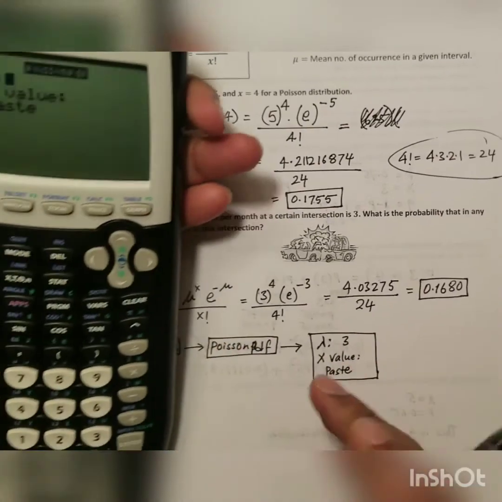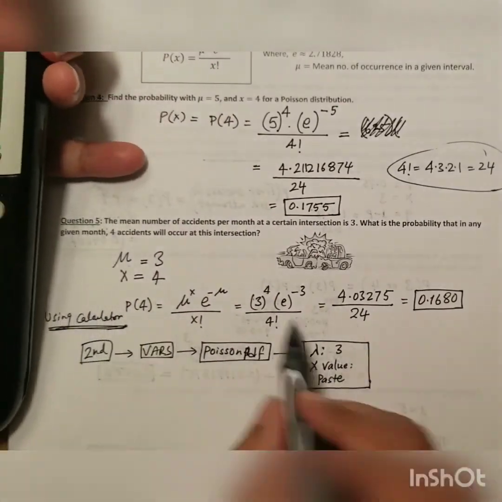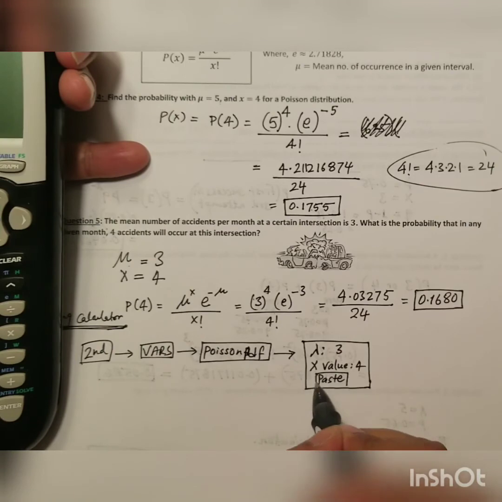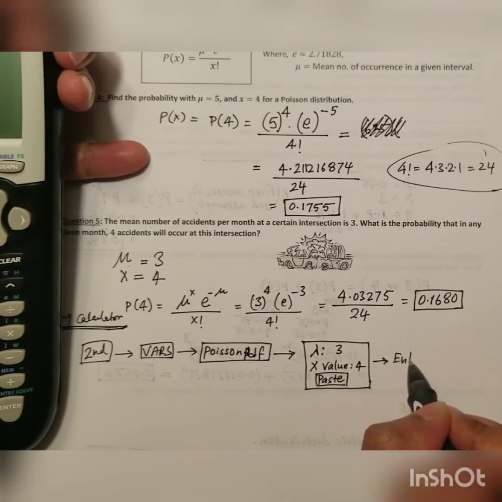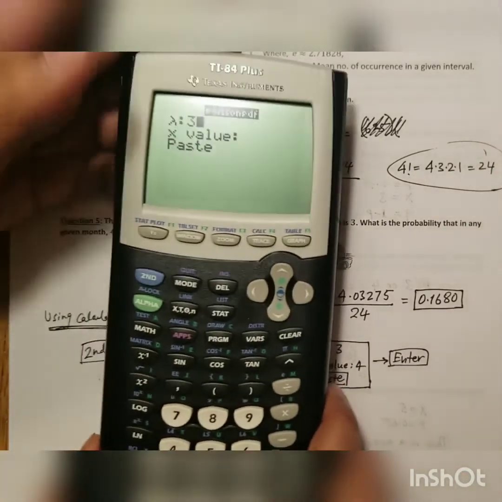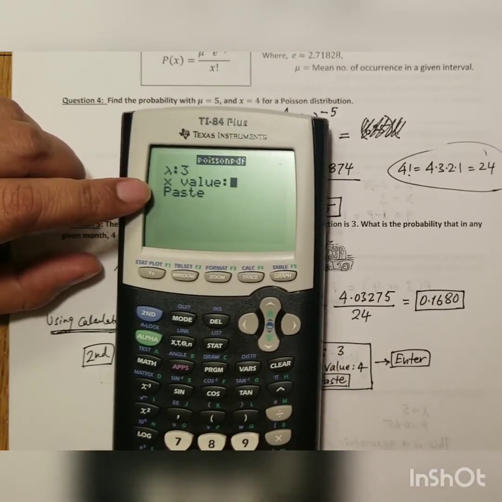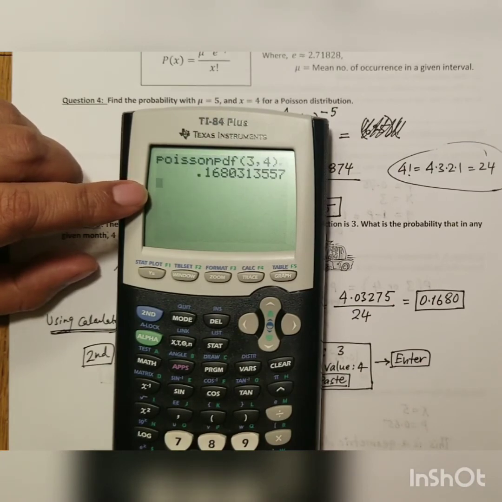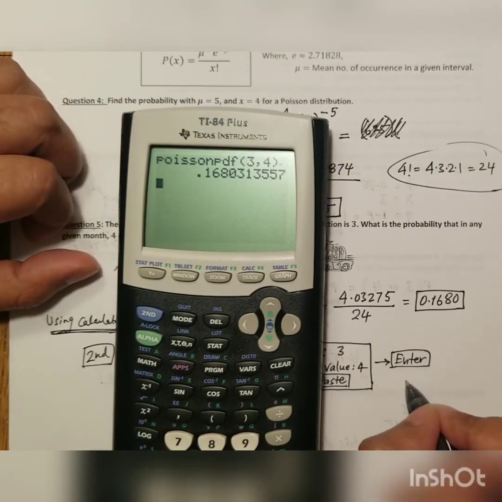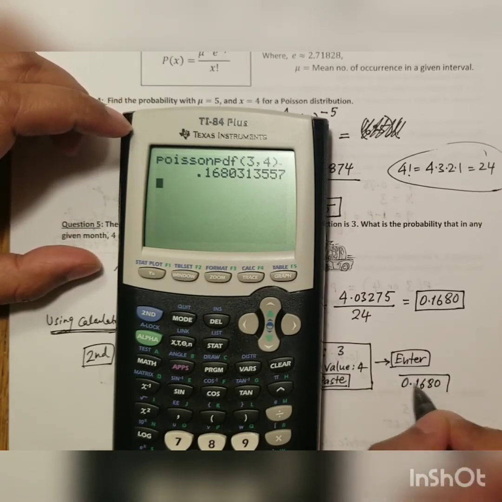So mu is 3, so put 3, and x value is 4, and then you do paste, and then enter. So we put lambda equals 3, go down to x value, x equals 4, go down to paste and enter, and again enter. So you get 0.1680, right? So this is the answer.